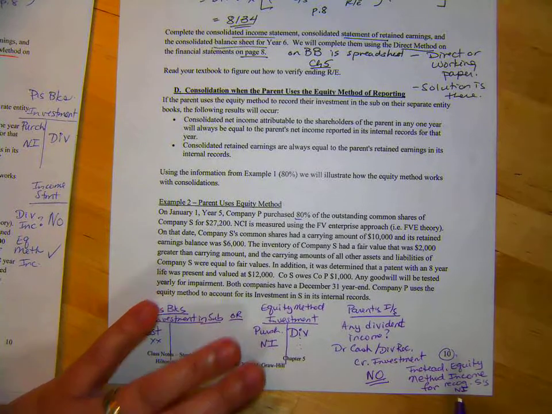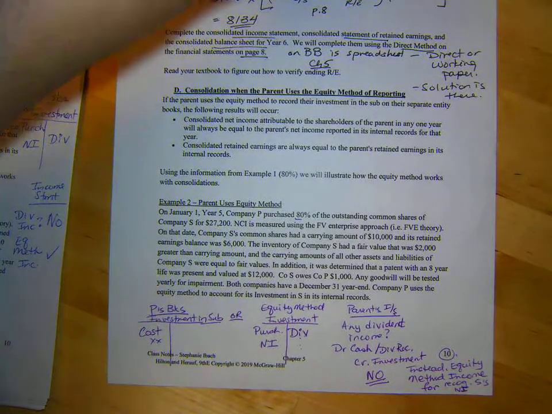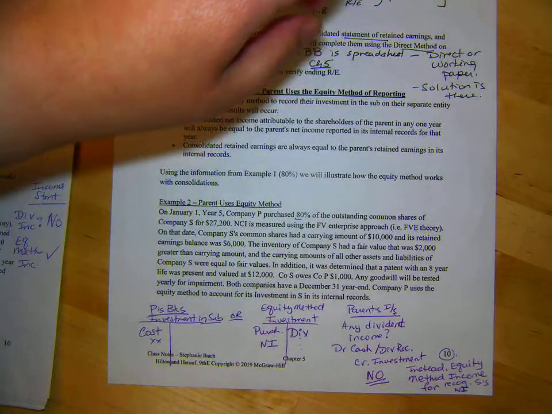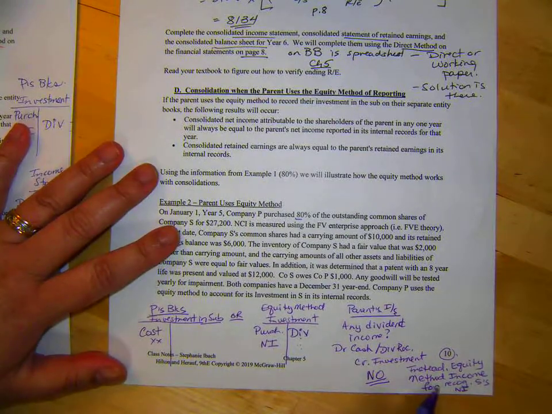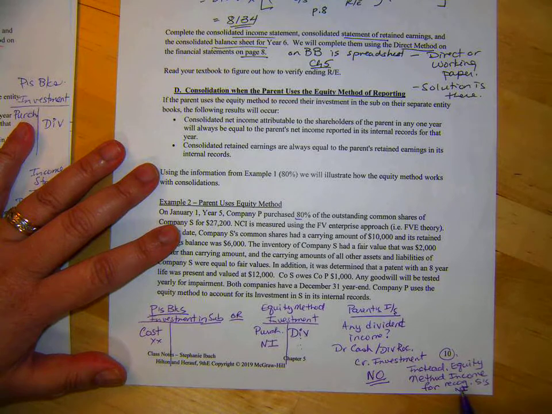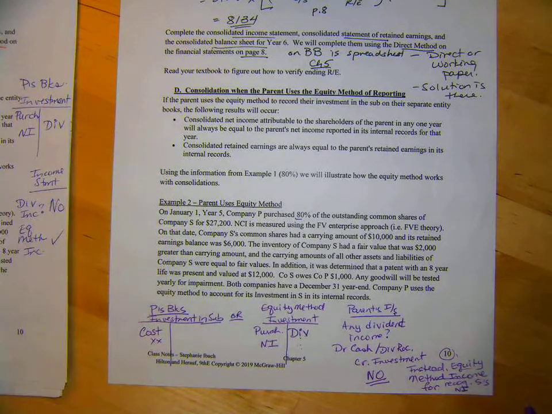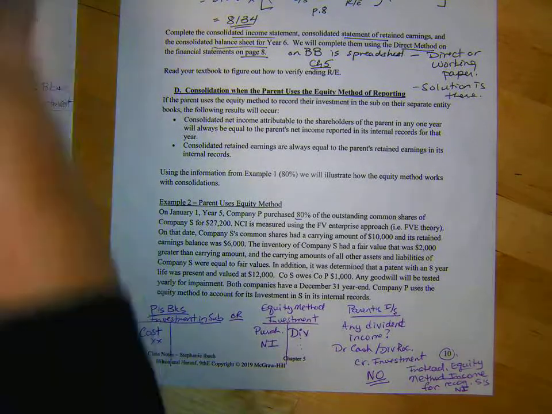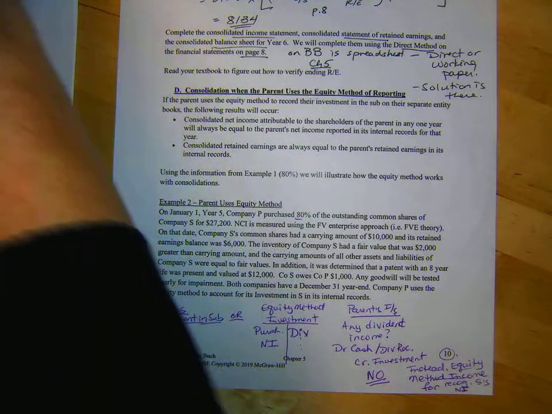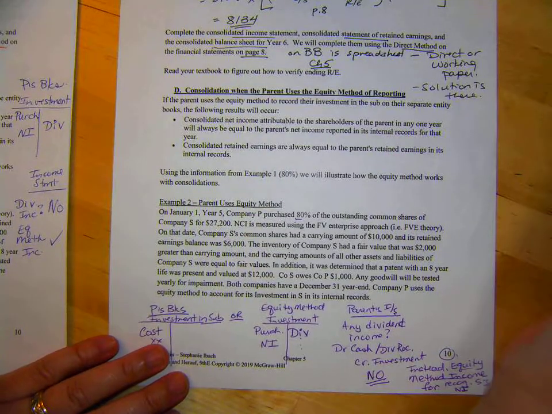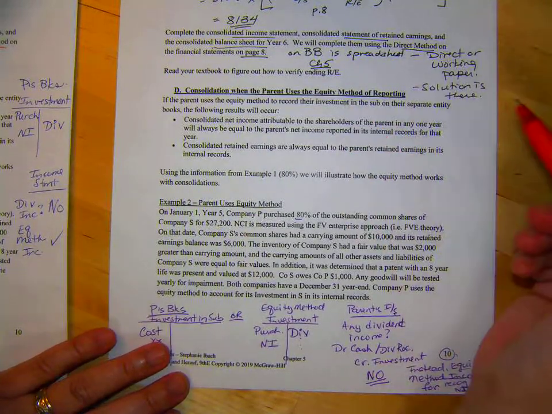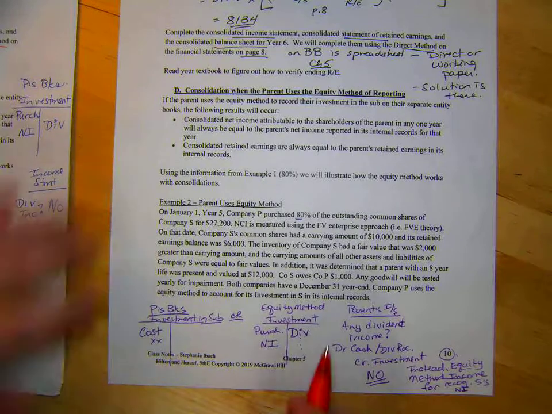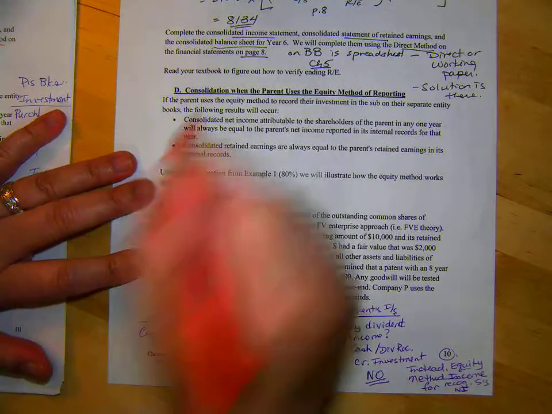So instead, let's see, no, that won't help because it won't go here. Okay, so instead, equity method income for recognizing net income in the subs. So that's the account we're looking for. It's called a one-line consolidation method, one-line consolidation, because it'll end up with this.